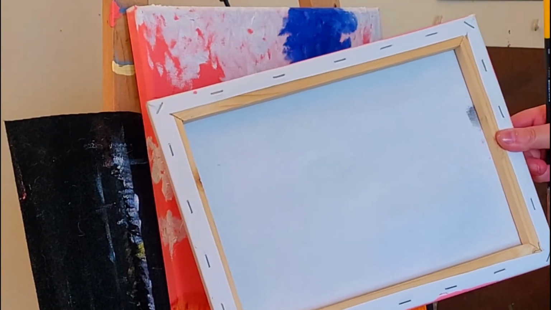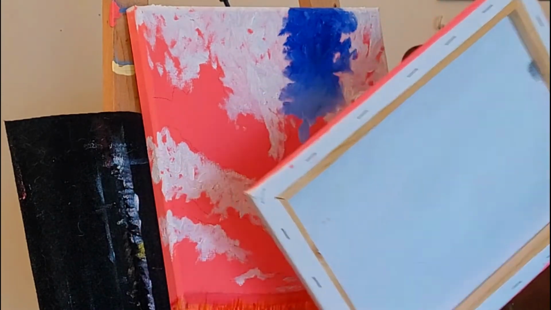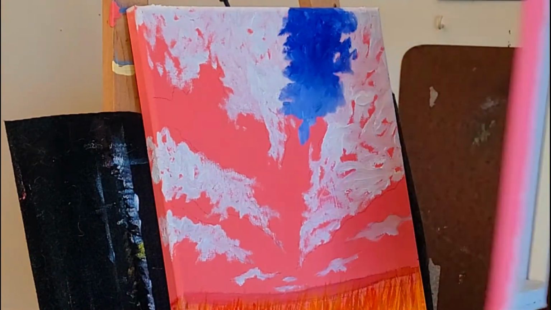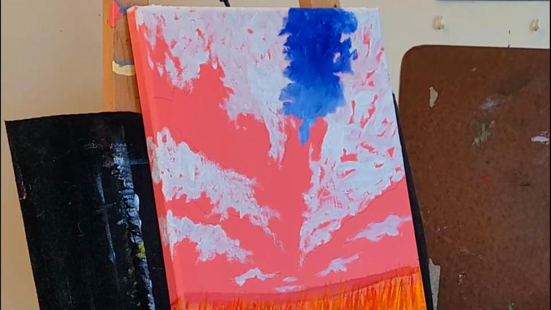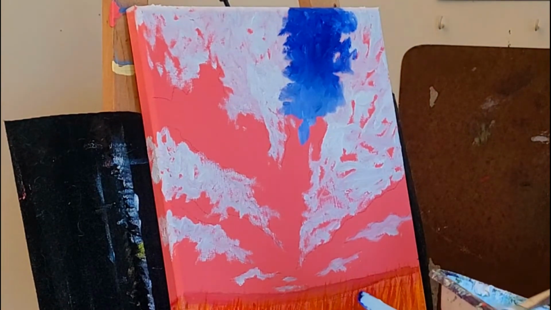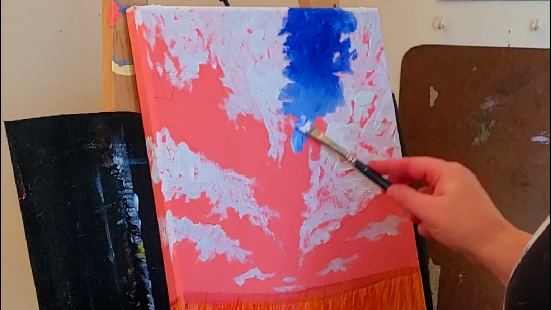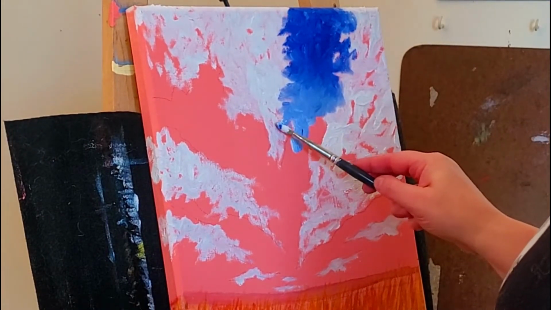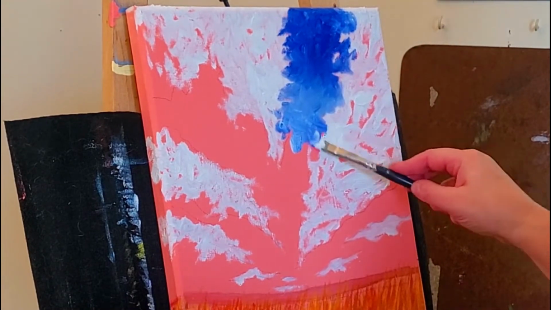I have lots of paintings that are like this, but this, as you can see, is not as clean looking on the back. So if you're doing something for a customer, a special commission, I always recommend spending a little bit extra and getting the canvas that has a nice finished back, the way this one does.